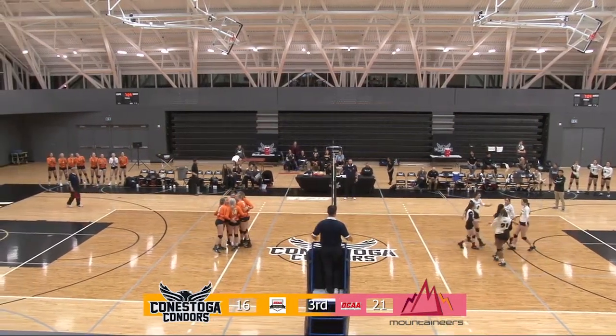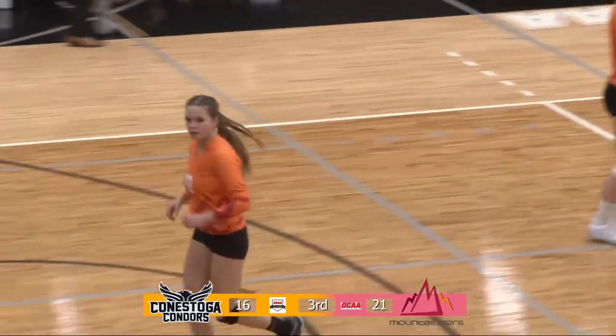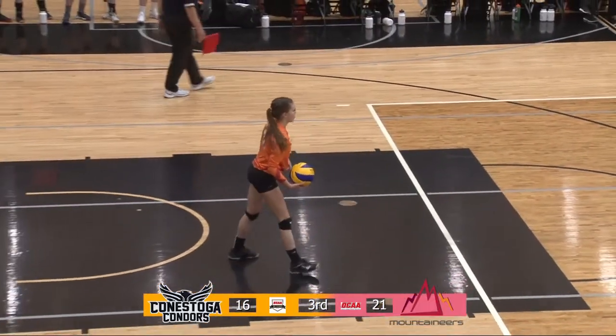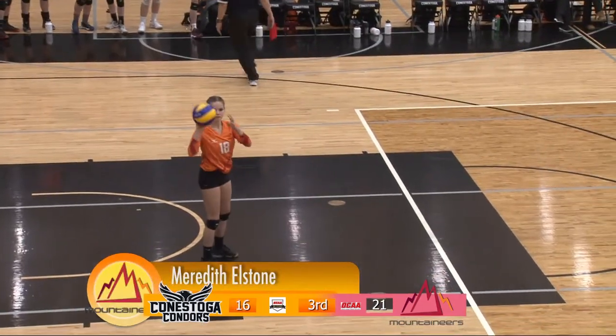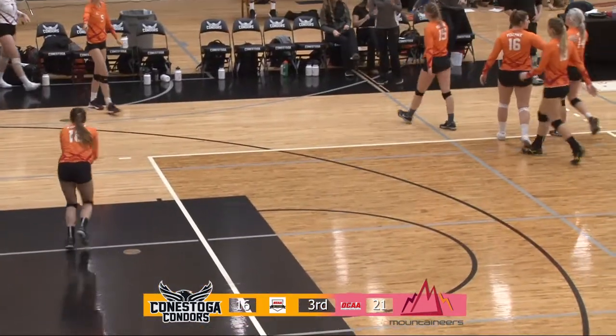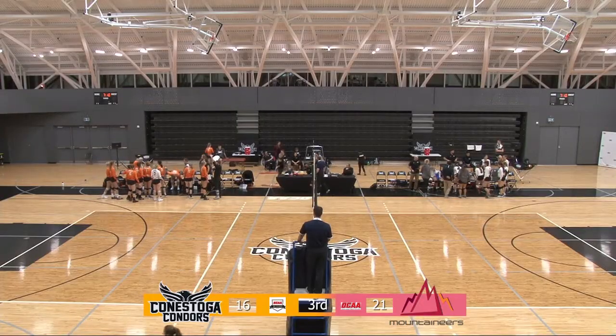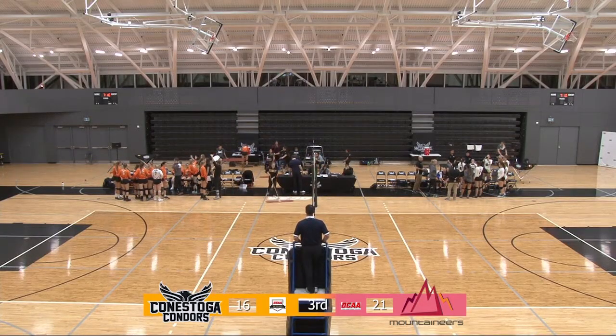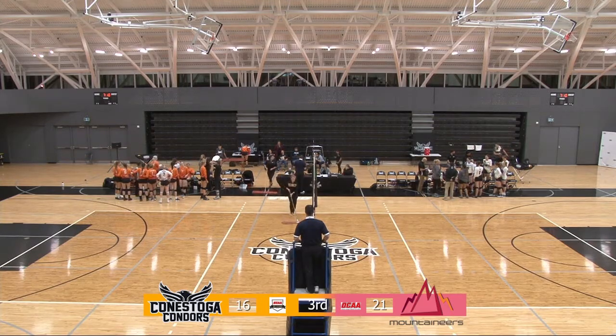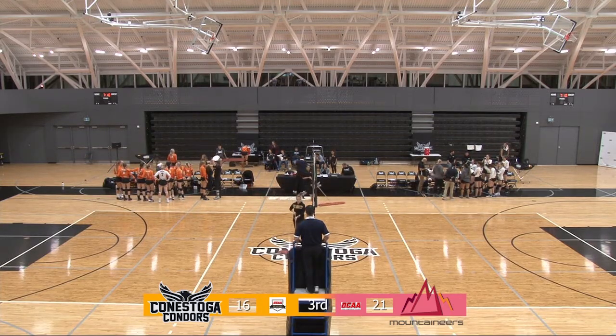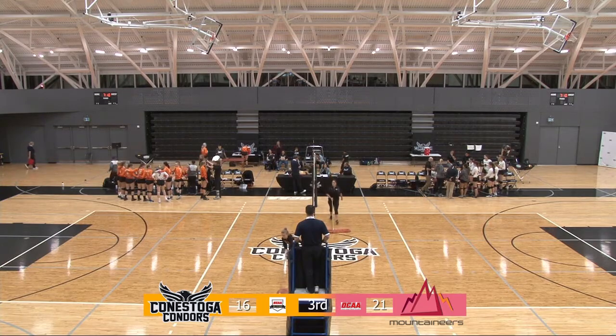And just a little lost communication from Conestoga right there. The ace for number 18. That's quick timeout as 21-16 Mohawk. This is the biggest lead of the set so far. So I'm sure that Conestoga's, this is a crucial meeting right here. Exactly.